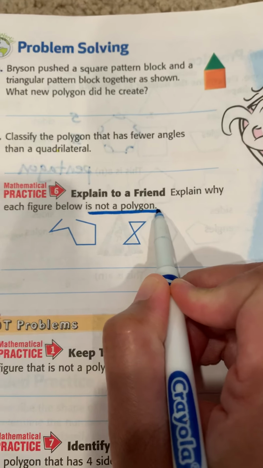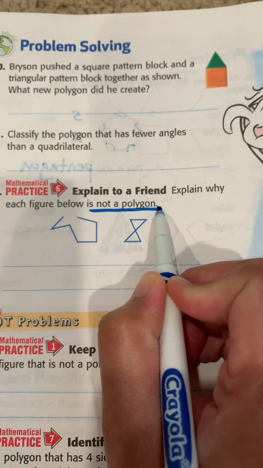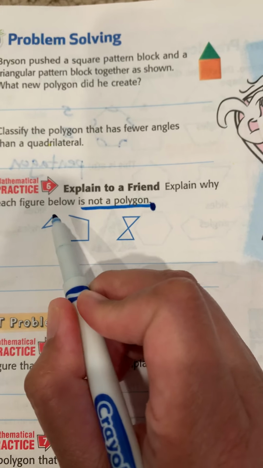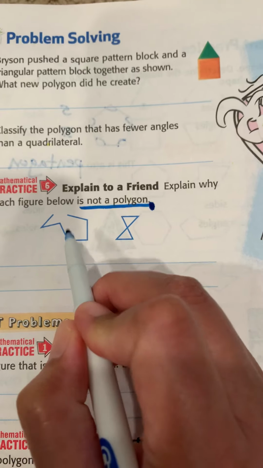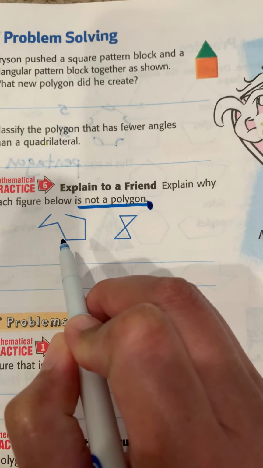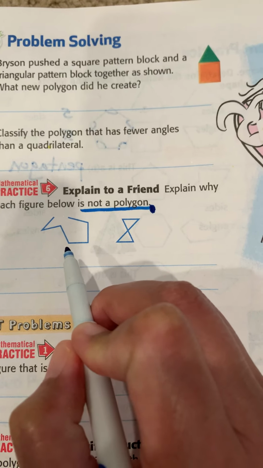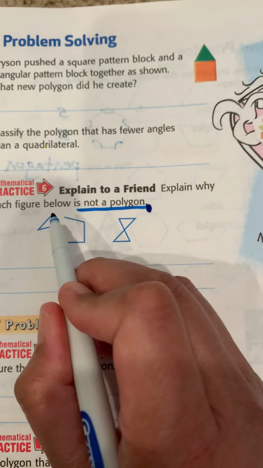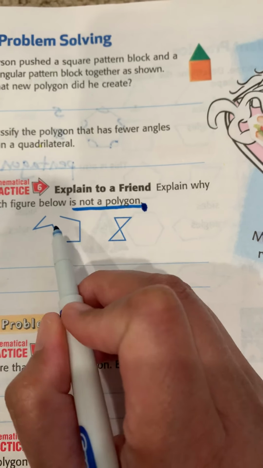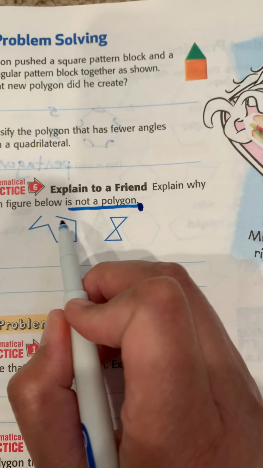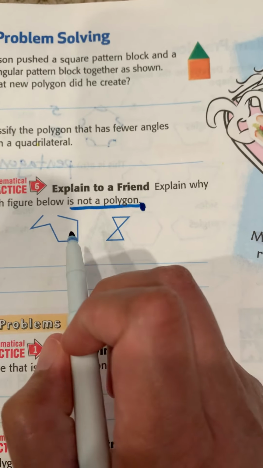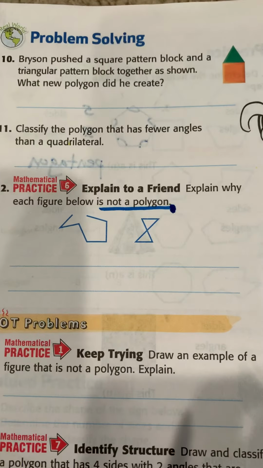So if you go back to the definition that I highlighted, do you see how there's an opening here? Because of that opening, we cannot classify this as a polygon. Polygons are closed shapes, okay? They cannot have openings like this. So even though here the sides might be straight, because it's not closed, we cannot call this a polygon, okay?